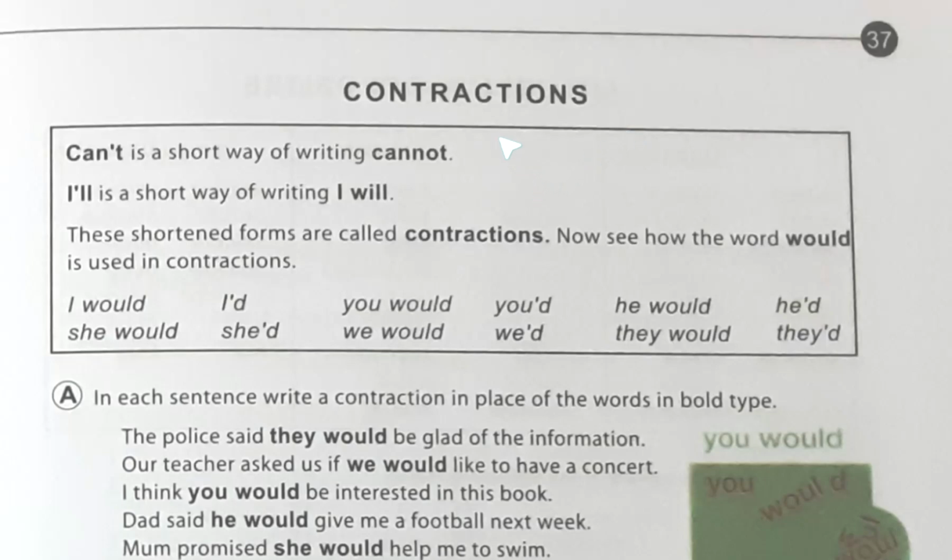Today I'm going to discuss Junior English Book 4, page number 37, and today's topic is contractions. Here it's written, can't is a short way of writing cannot. I'll is a short way of writing I will. These shortened forms are called contractions.